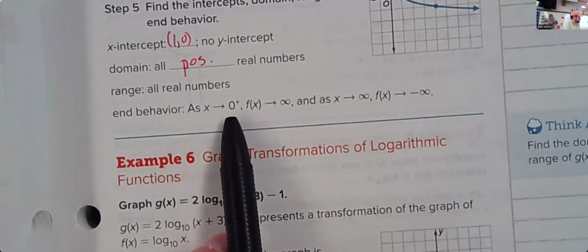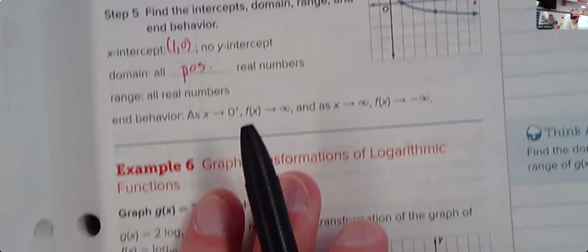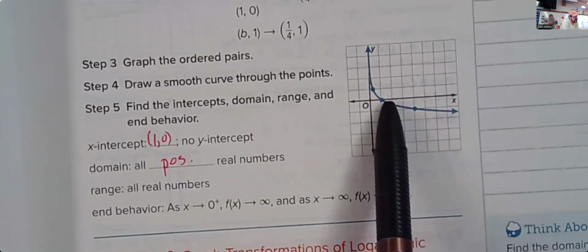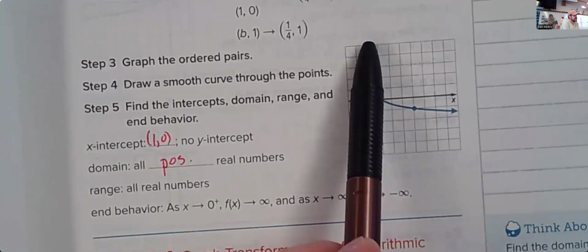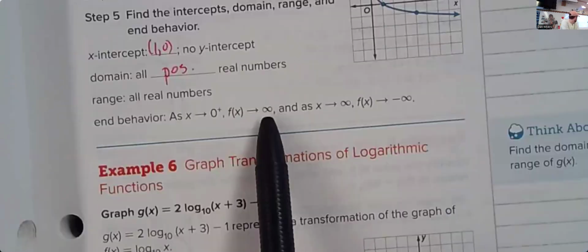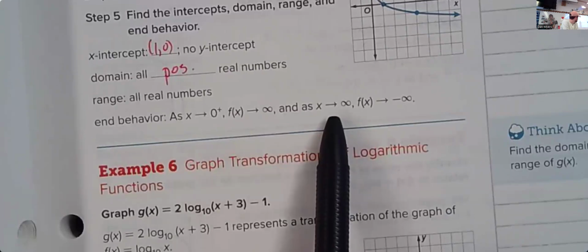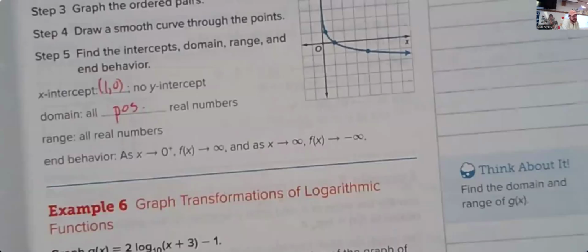As x approaches 0 from the right, what happens to the y values this time? They go to negative infinity this time? No, they go to positive infinity. So they just go to infinity. Now, as x goes to positive infinity, the y values go down forever. So we can see that.